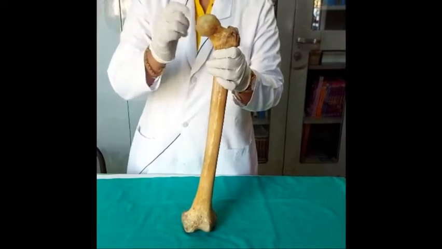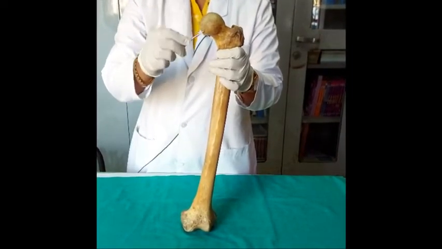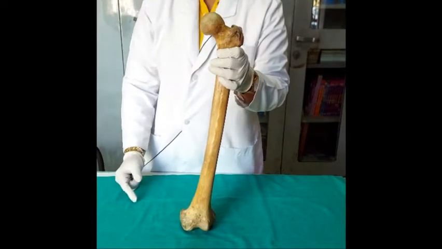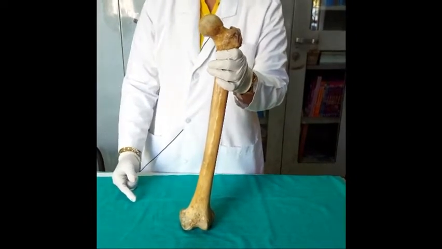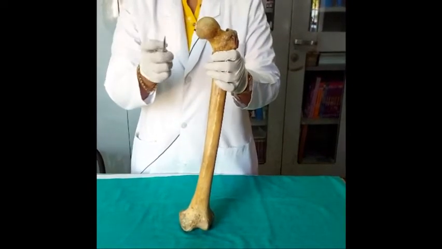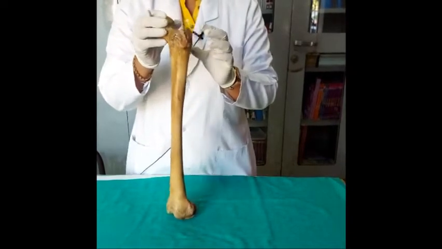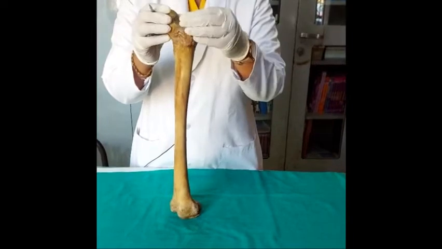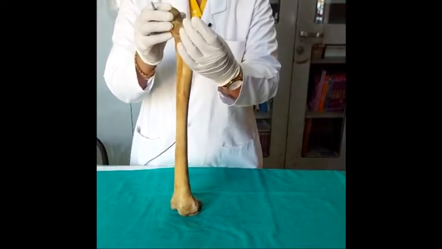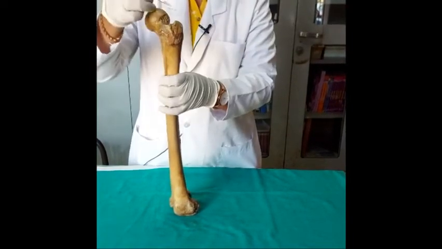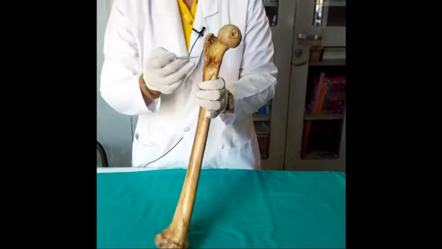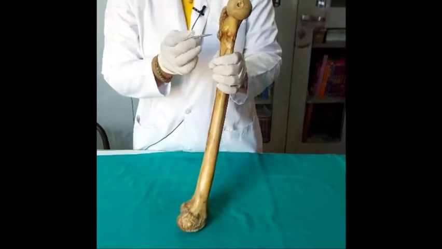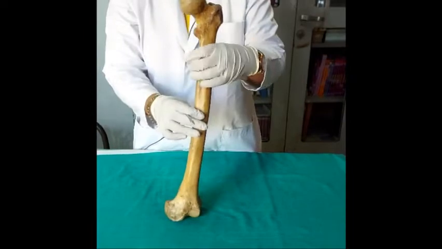In the upper end, the prominent feature is the head here, and the head articulates with the acetabulum of the hip bone to form the hip joint. Other features of the upper end, we can see two projections. Laterally, one projection is called the greater trochanter. This large projection is the greater trochanter, and the small one, which is posterior-medially, is the lesser trochanter.